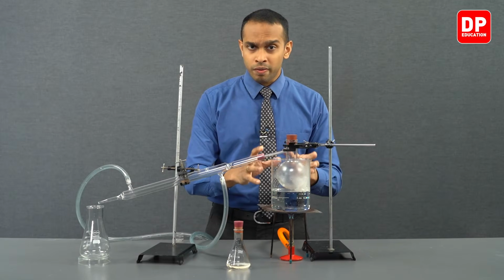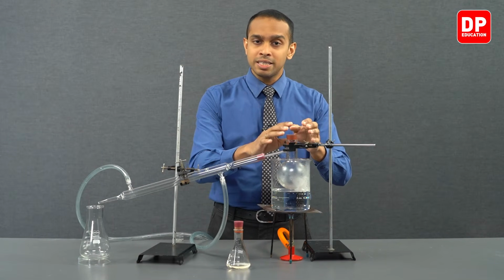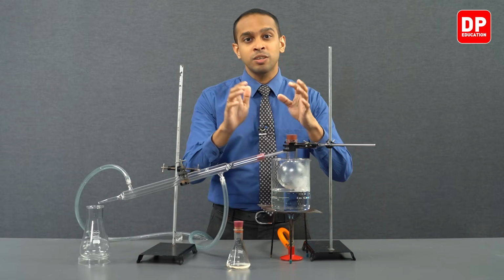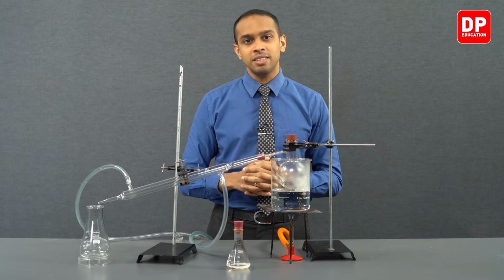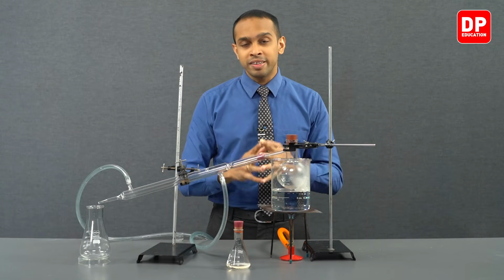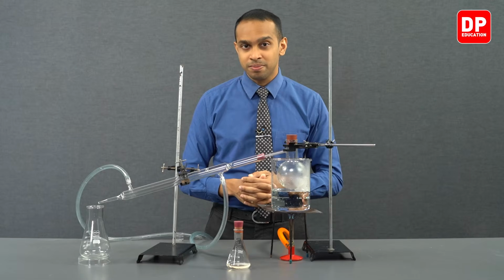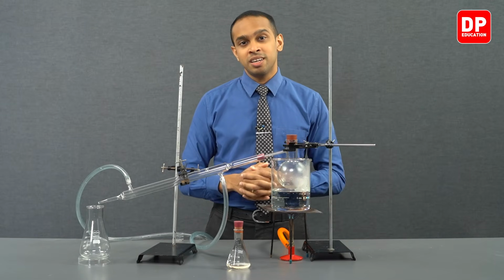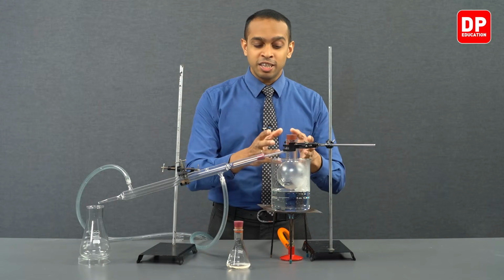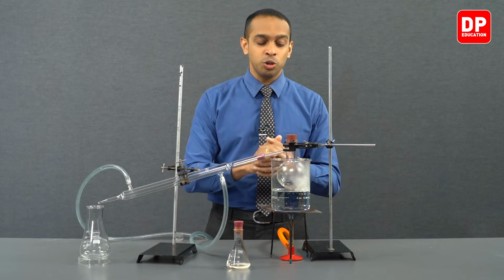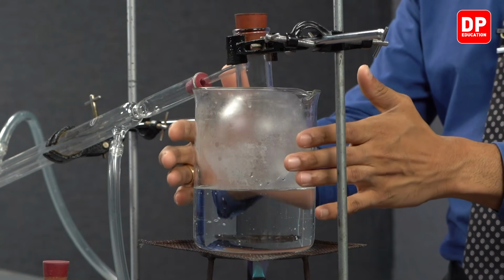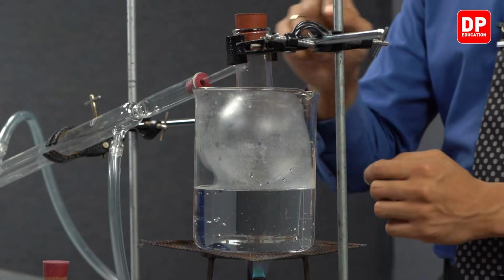Since the heat is provided through steam, the highest temperature that you can observe within this distilling flask would be 100 degrees Celsius. And that temperature is enough to boil our diethyl ether layer. However, it is not a temperature that is high enough to boil our essential oil that we have here. So you will see at the end of this experiment, the essential oil will be contained in this distilling flask.